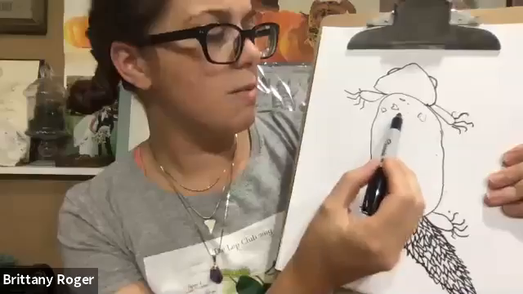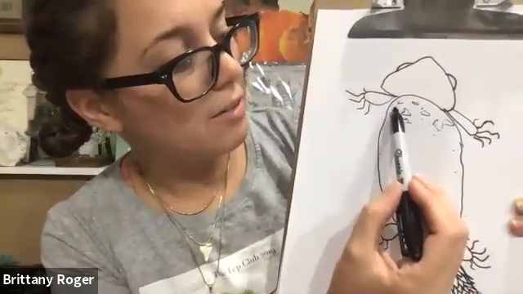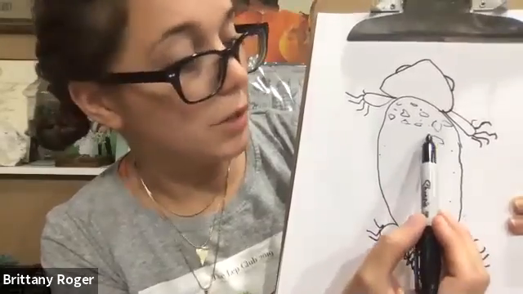Oh, and it also reminds me of our warm-up. We're doing a shape that I don't really have a good name for other than blobs.